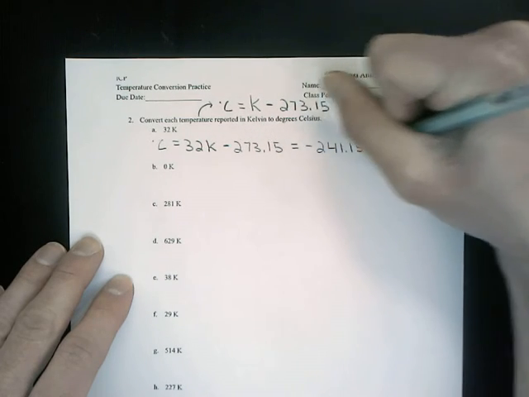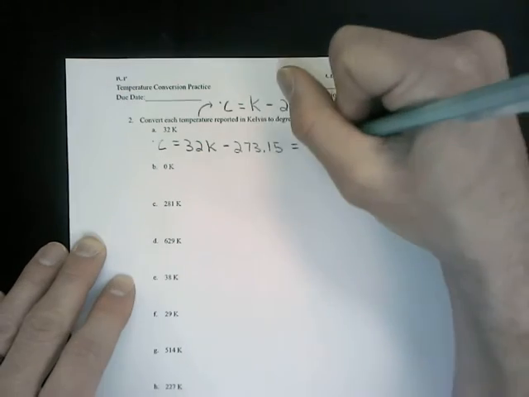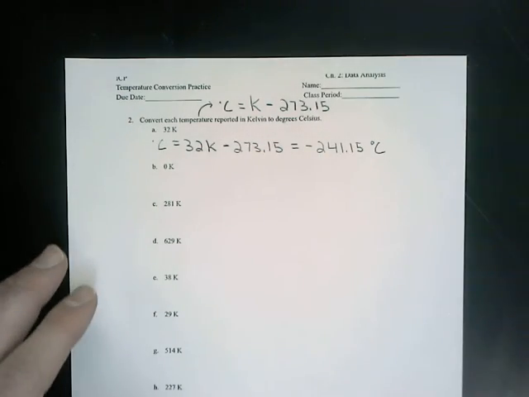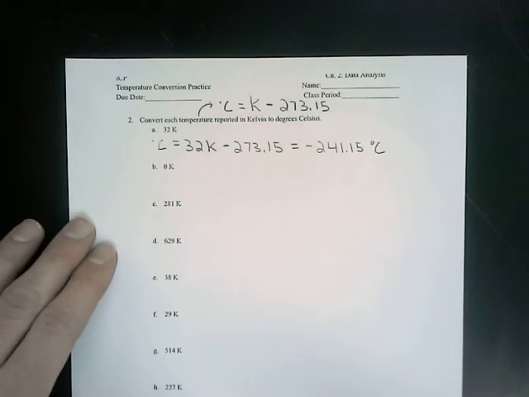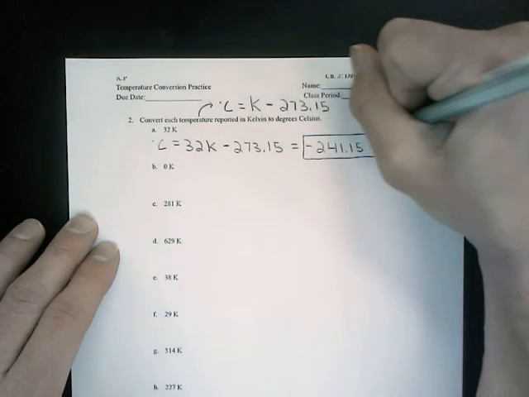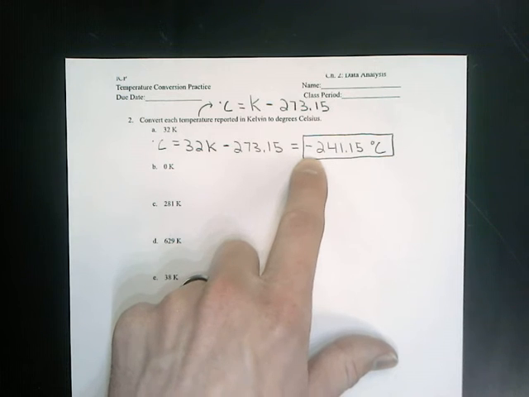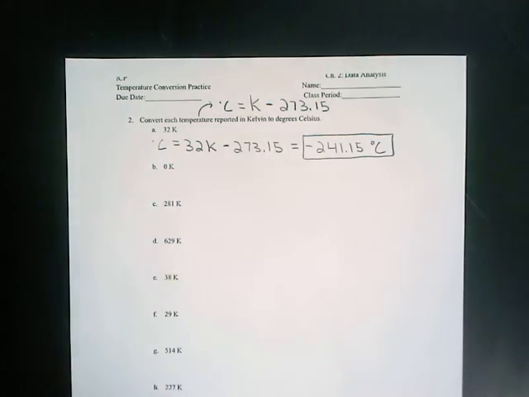Now, this is degrees Celsius, so you need the degree sign along with the big C for capital Celsius. Now, again, you may think that's a really negative number, but remember, 0 Kelvin is what we call absolute zero, where motion stops or is thought to stop. And so that is a really cold temperature, and so a big negative number makes sense for a Kelvin temperature that is close to 0.